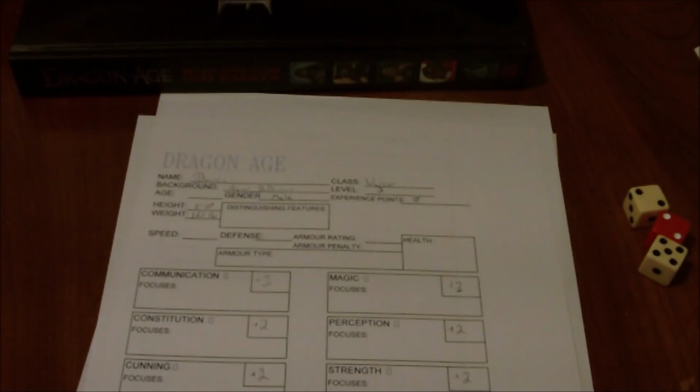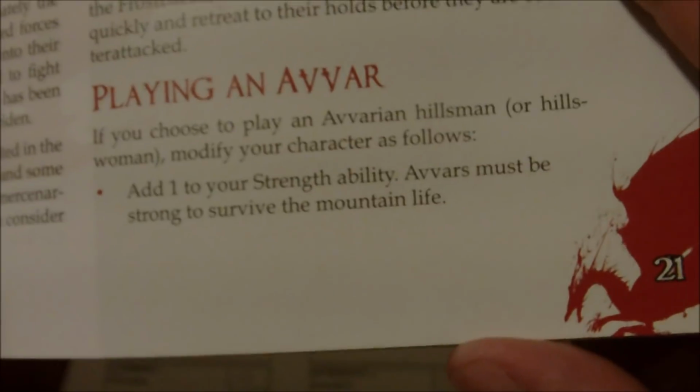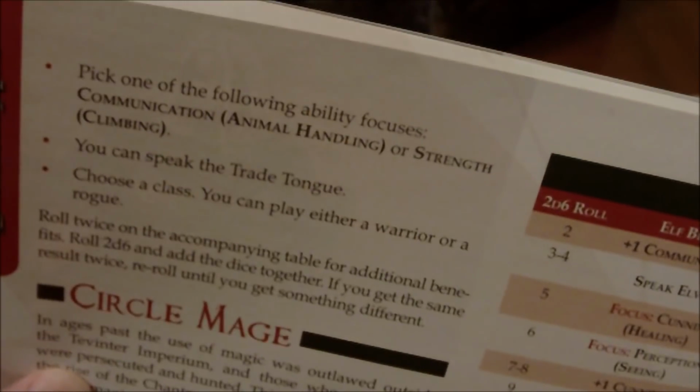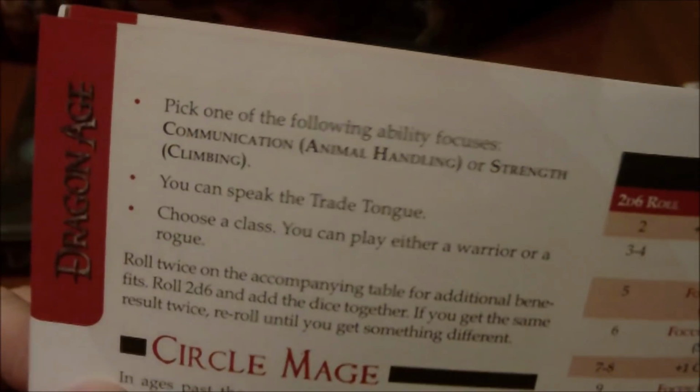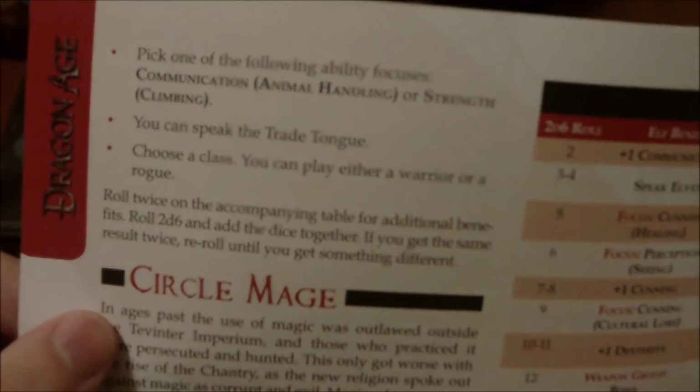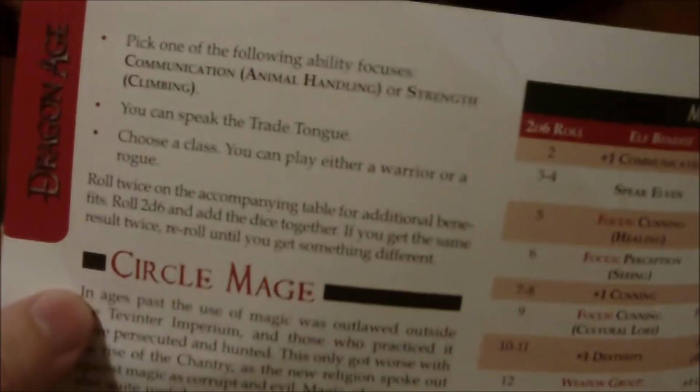Alright, I'm just going to get my second page here. So the Avarian Hillsman. He gets +1 to strength. So that's automatic, my strength goes from a 2 to a 3, and I get to choose one of the following ability focuses. I can take communication, animal handling, or I can take strength, climbing.